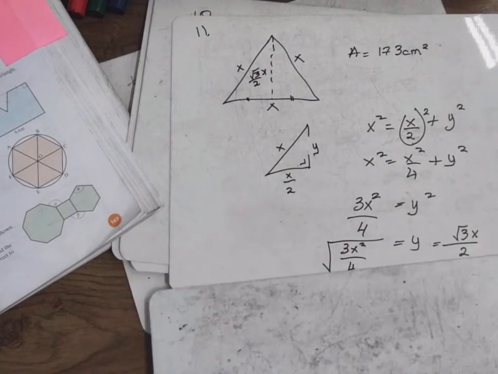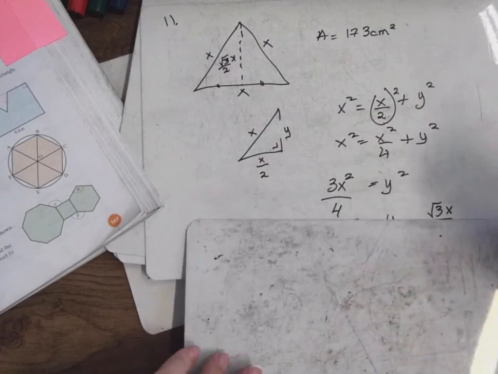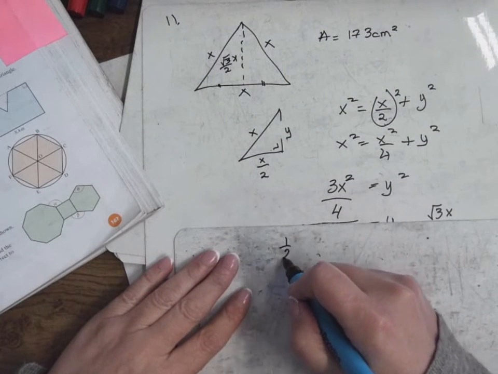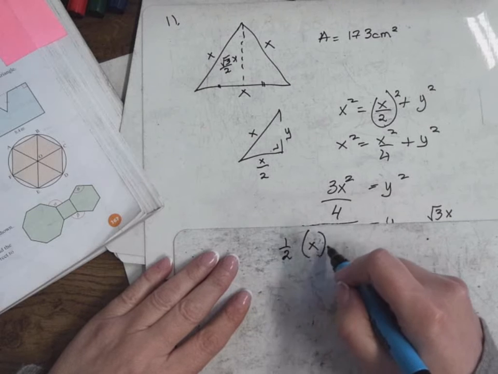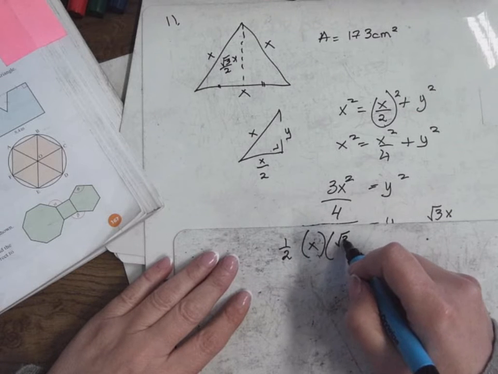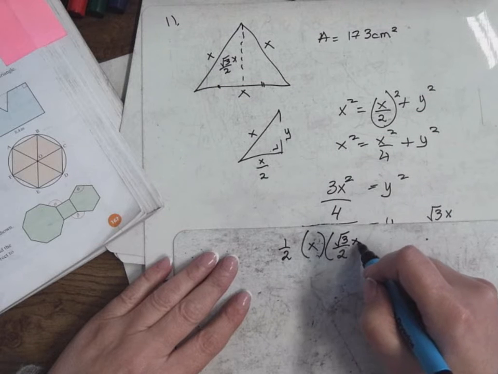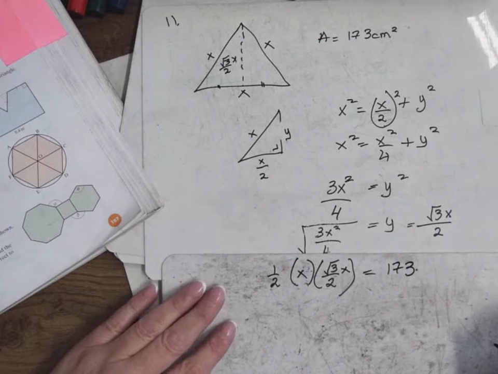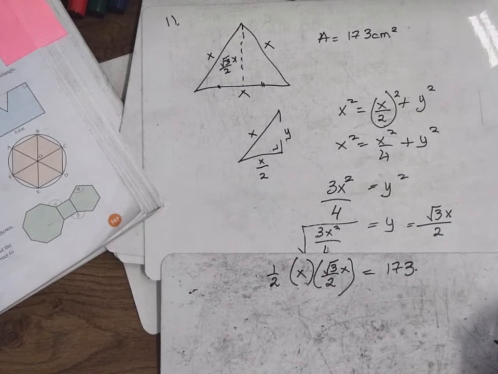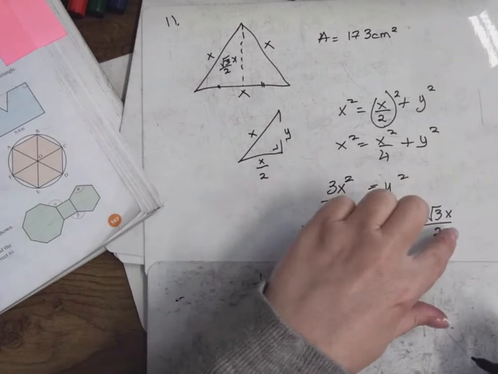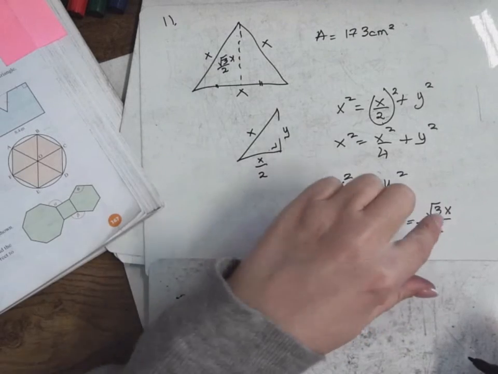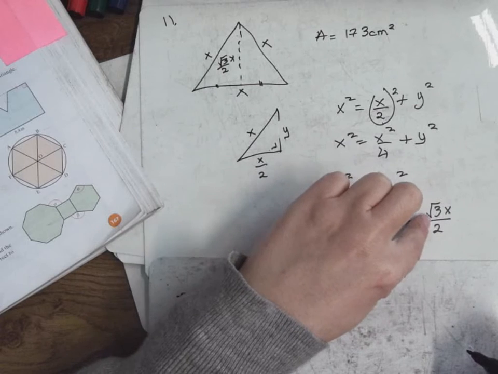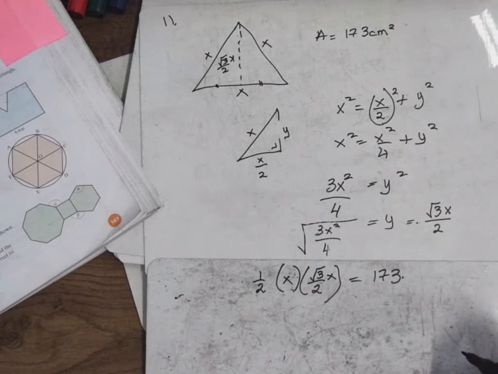Right, then the area of a triangle. Back up to the original triangle, I want the area of that. It's a half multiplied by the base, which is x, multiplied by the perpendicular height, which is root 3 over 2 times x. And I know the answer, it's 173. Over here, it's root 3. I've got the square root of x squared, which is just x, so the only thing under the square root sign is the 3. Okay, we good?